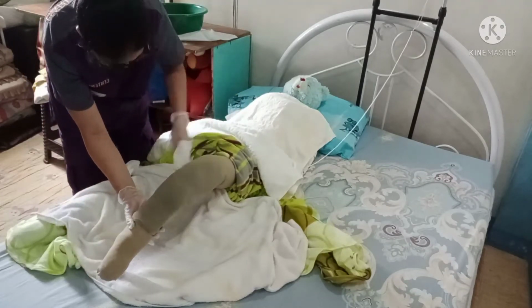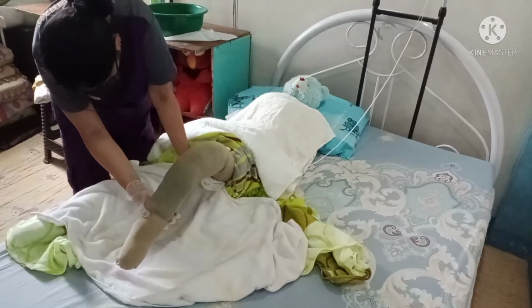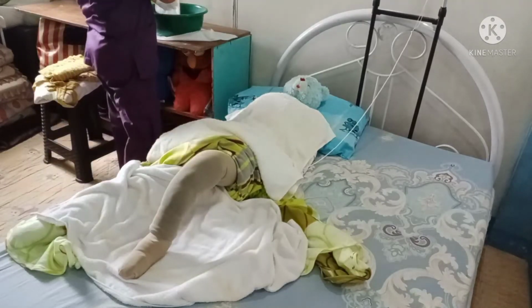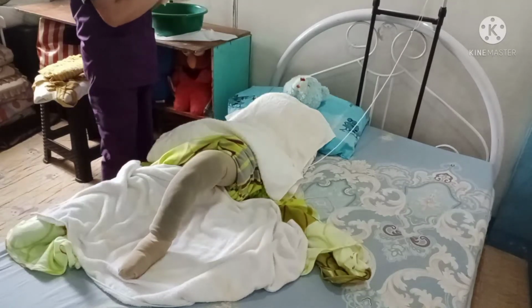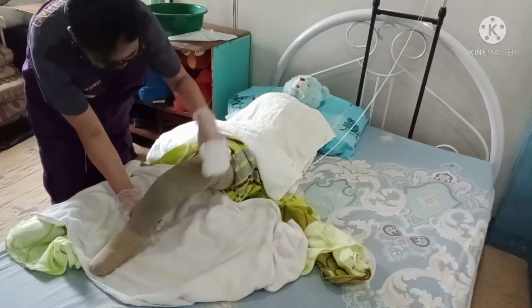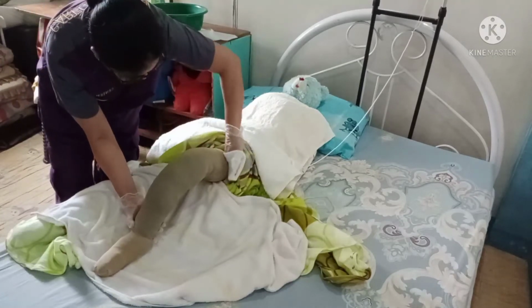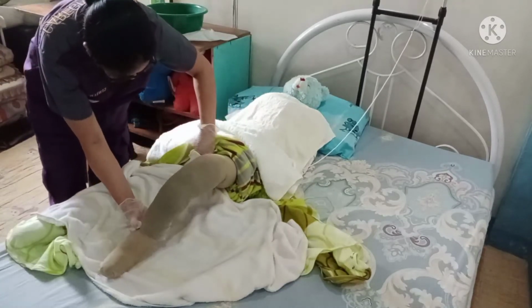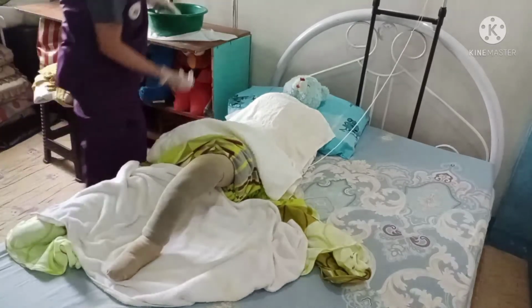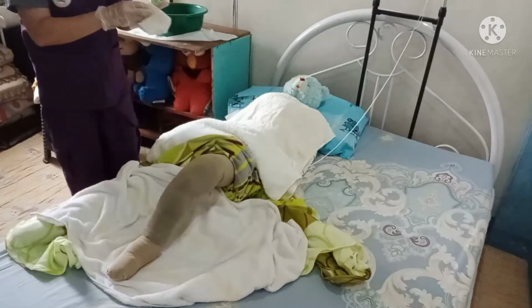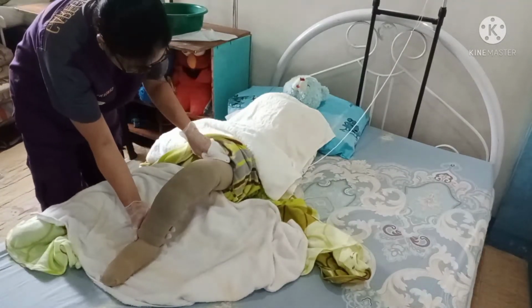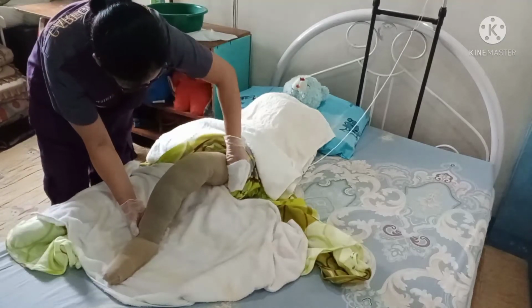Use long, firm strokes from distal to proximal. So, using same stroke, use long, firm strokes. Then, rinse.